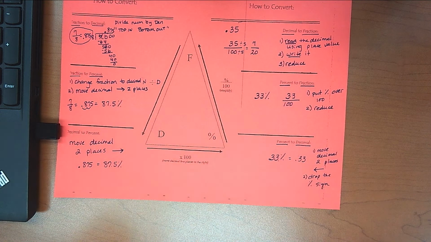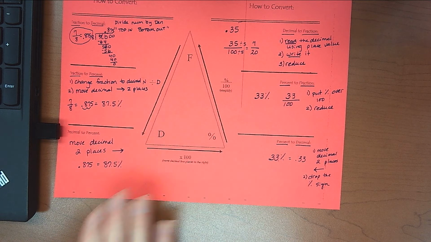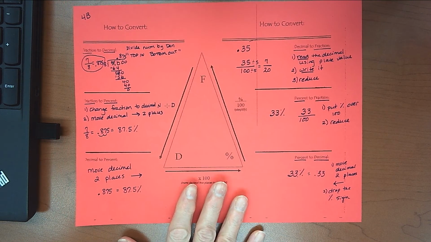All right, so that's how to convert between fractions, decimals, and percents mathematically. We'll practice more with this when you come to class. Make sure you have your notes.